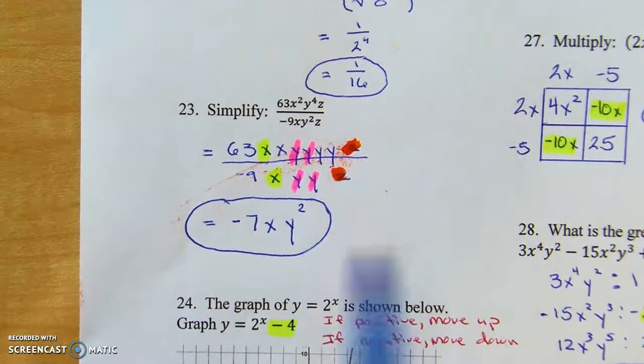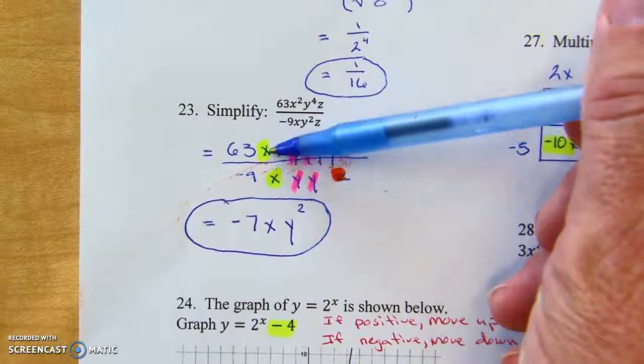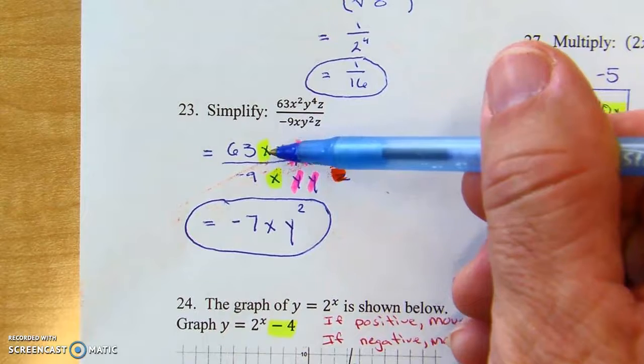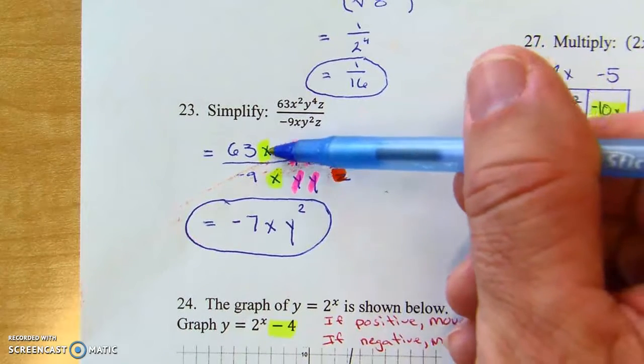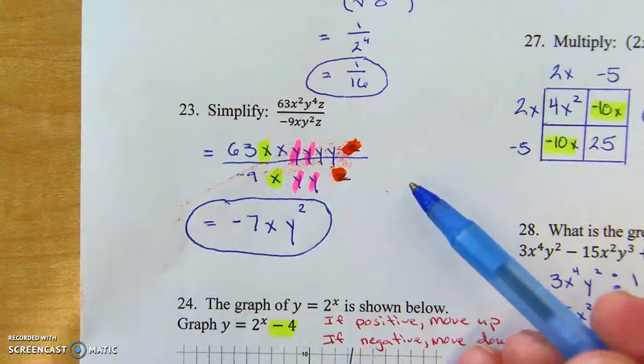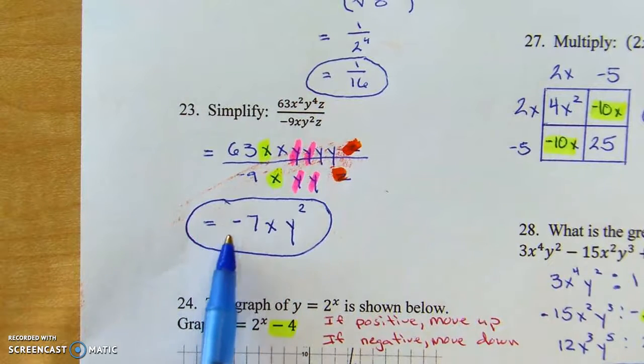Okay? So what I was doing, though, is with the highlighters, I was canceling out what I could. And by canceling, we're really turning things into the number 1. Like x divided by x is a 1. So after you do all that, you get this answer right here.